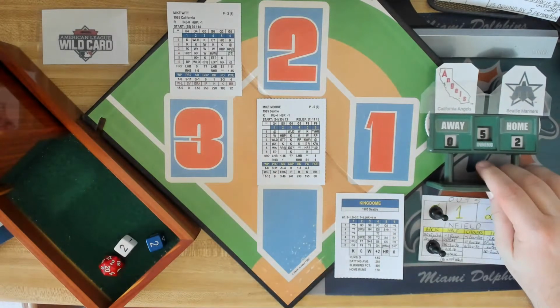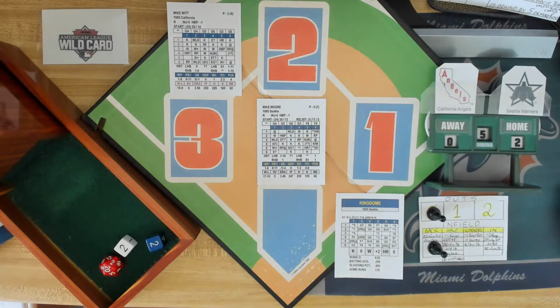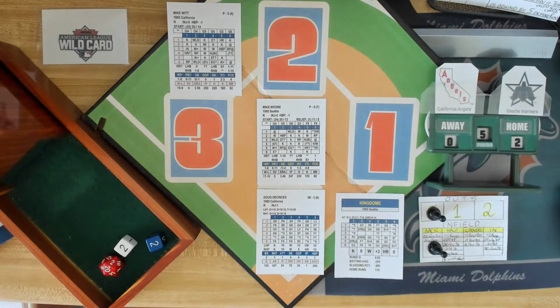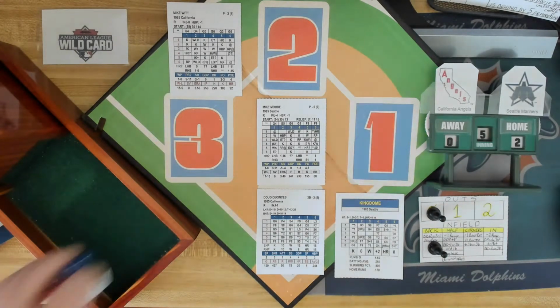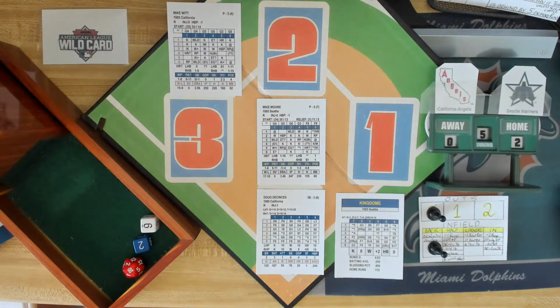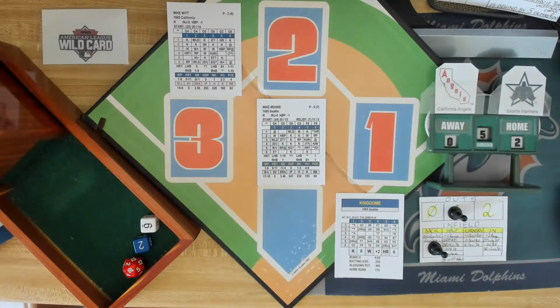We go to the top of the 5th. It will be Doug DeCinces leading off for the Angels. DeCinces is 0 for 1. Moore will pitch. That's a 1-4. He's not tired, so it's a blank. DeCinces will swing, 2-6. He flies out to right. And that is the first out.